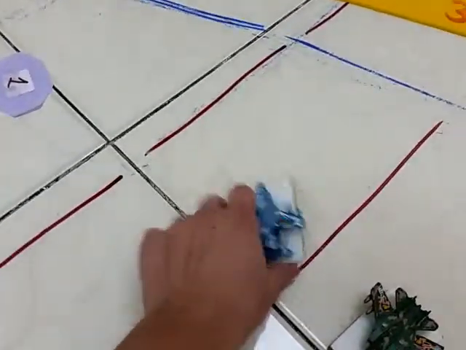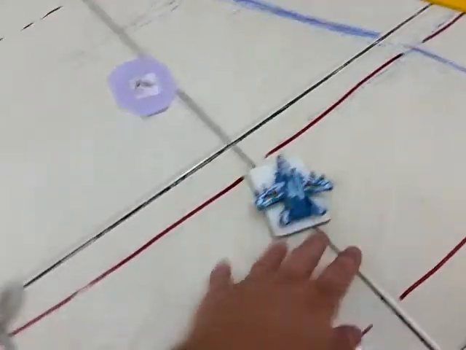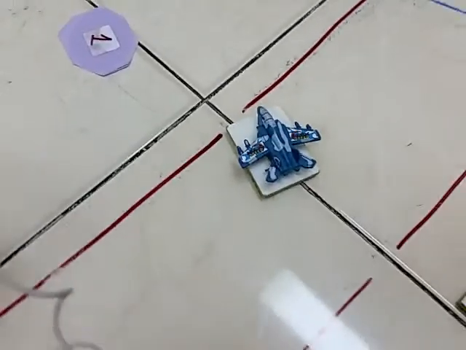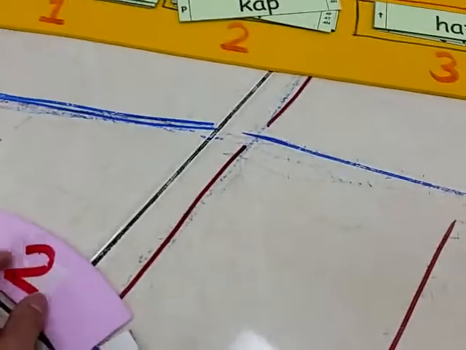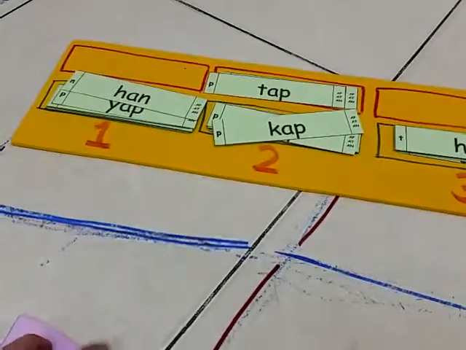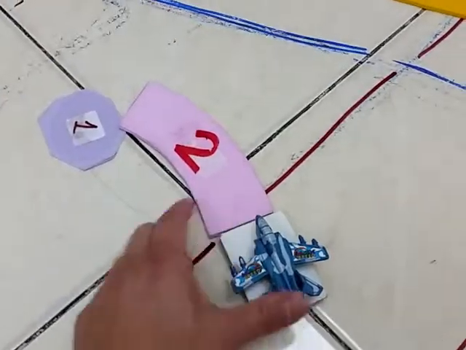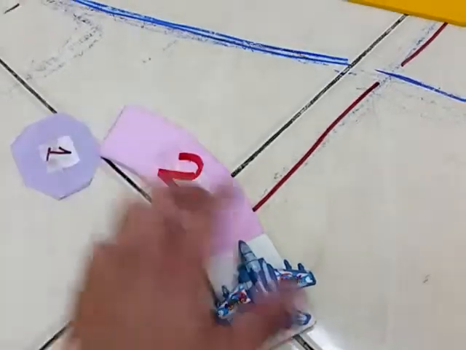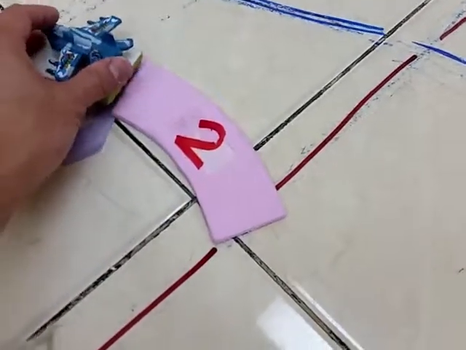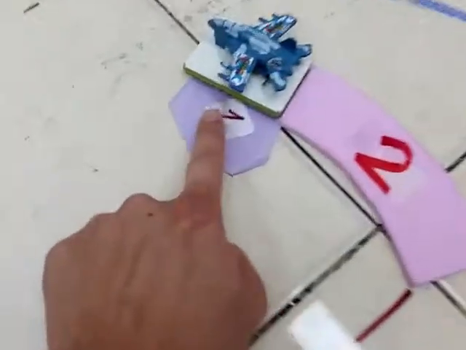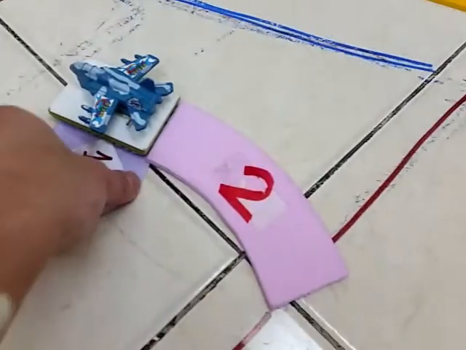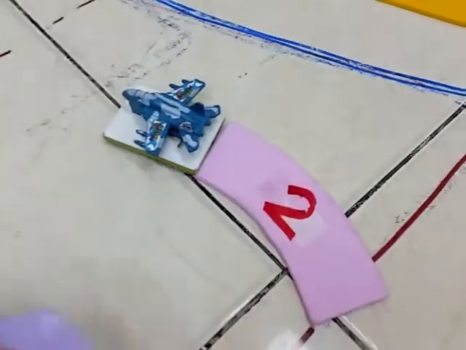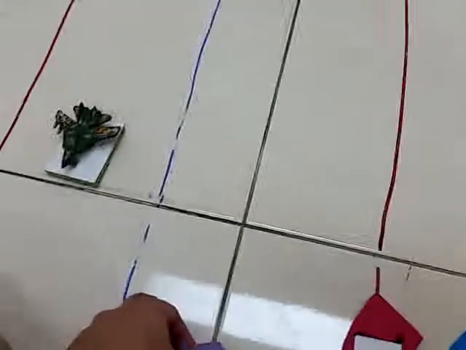Now, let's say the player's over here. Let's suppose he flew over here. And then the player picks up this one, the number 2. Well, here we read "cap," right? And then the player flies. He puts this in front of the plane and flies along its length. And hey, guess what? The plane landed on the point. So that player will get to pick up this point and then keep it. So that's 1 point, like that, okay?